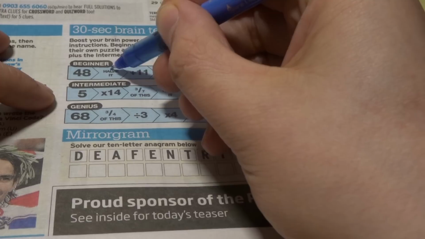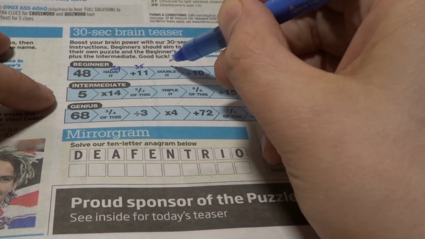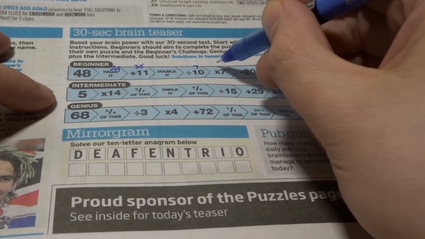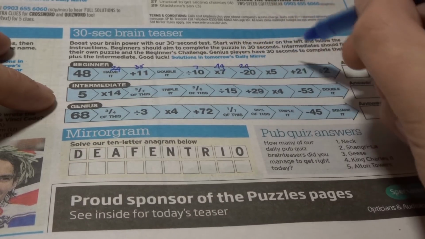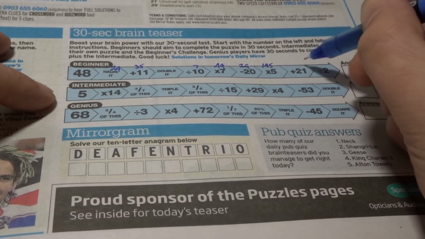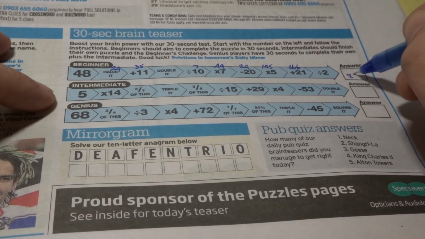48, half of that is 24, plus 11 is 35, double that is 70, divided by 10 is 7, times 7 is 49, take away 20 is 29, times 5 is 145, plus 21 is 166, divided by 2 is 83.